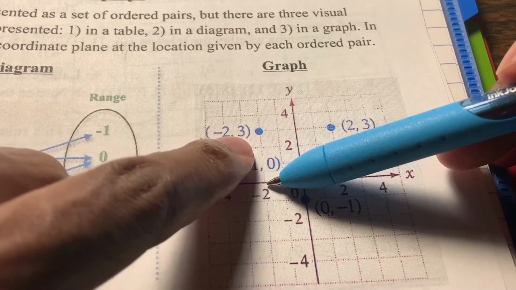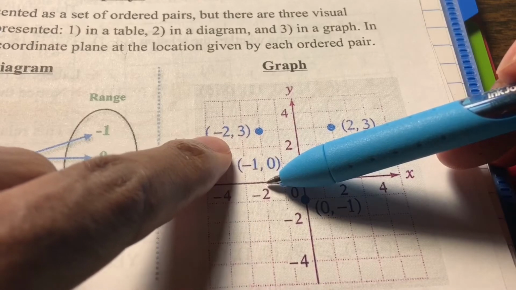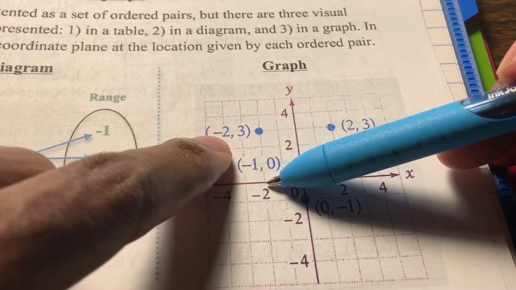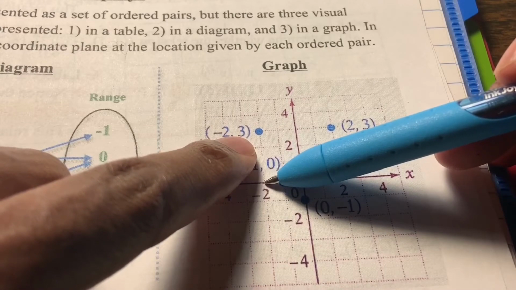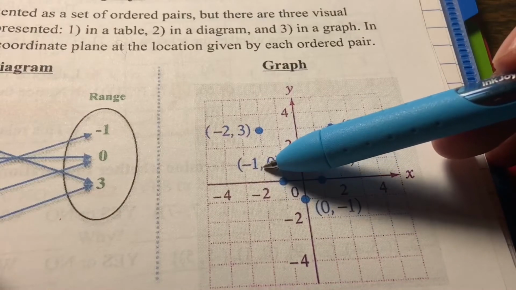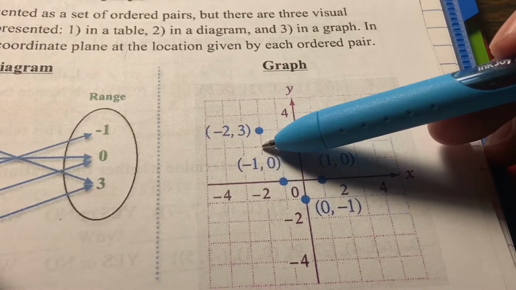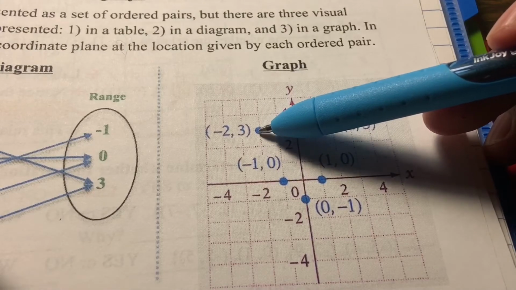The y value tells me to go vertically, up or down. Since the 2 was negative, I went left instead of right. The 3, however, is positive, so I'm going to go up 3. Count with me. 1, 2, 3, and then I make the point.